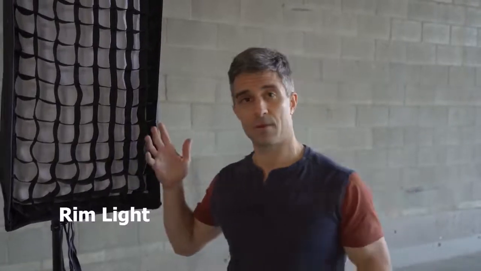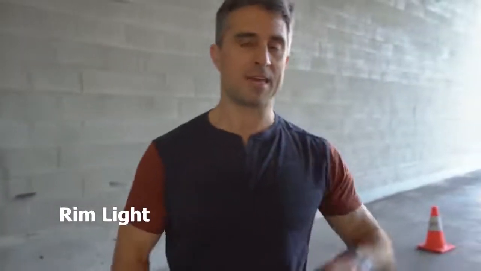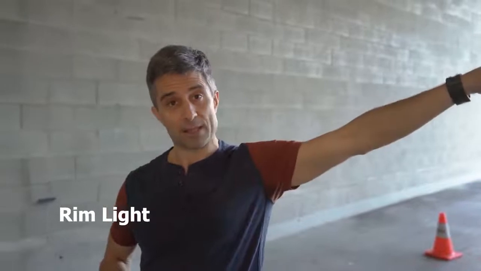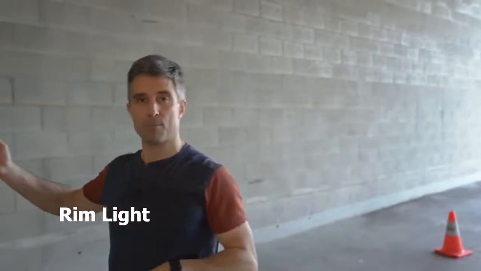Okay everybody, so now we're on to the third light source we're using for the shoot today. This is going to be called a rim light. Okay, this is a rim light or a backlight. Basically, it's behind the subject. Subject's here, the key light's camera left, the fill light's right behind the photographer. The rim light is behind the subject. We call it a rim or a backlight.